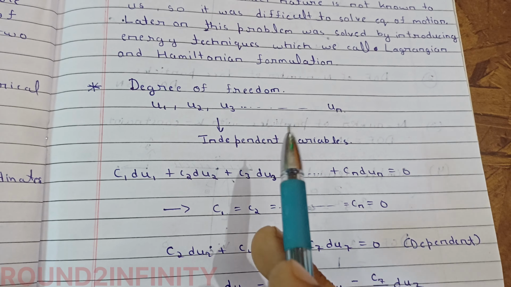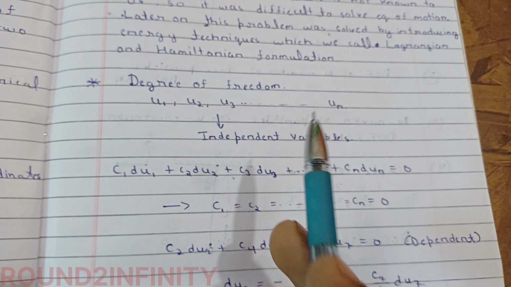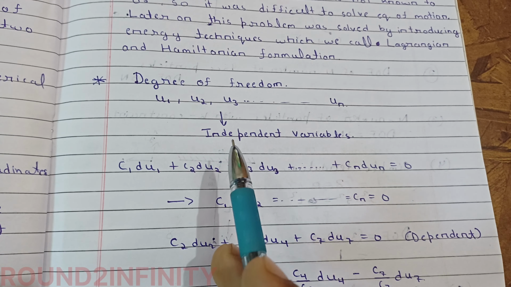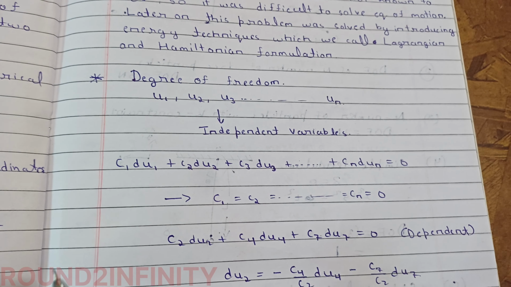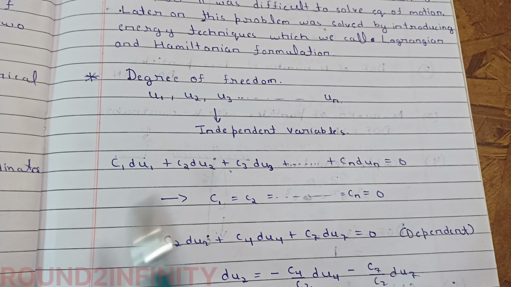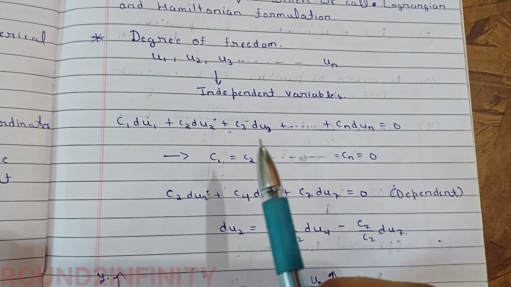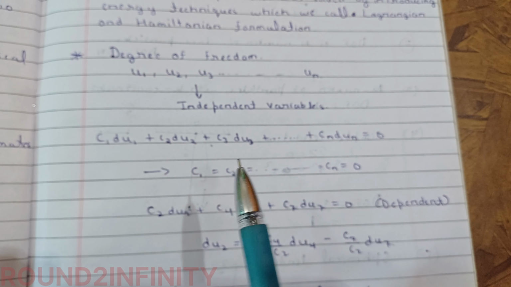But there are complex systems. If there are 3 or 4 particles, or 5 particles, they will have 15 independent coordinates. So it becomes complex with more particles in the system. So let's see how we define the independent variables.